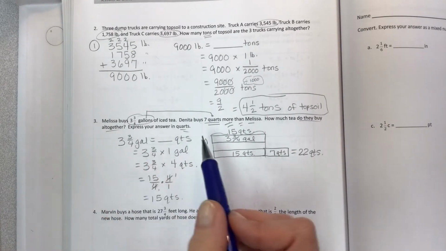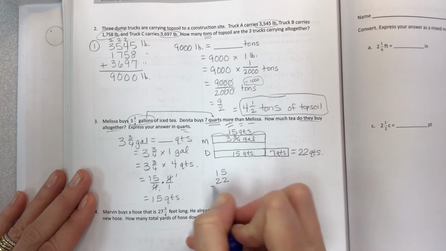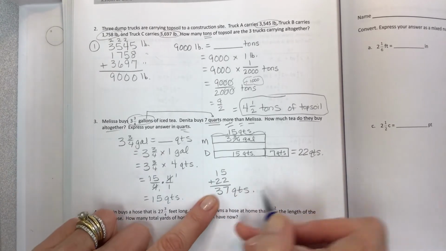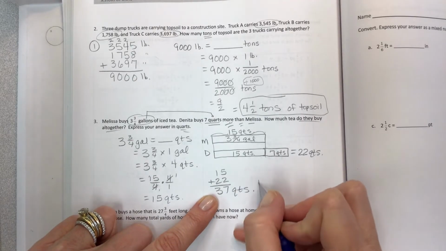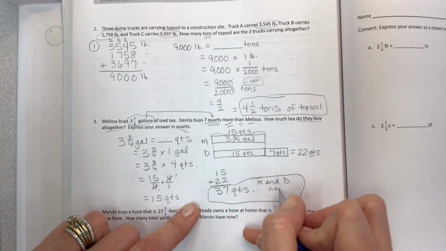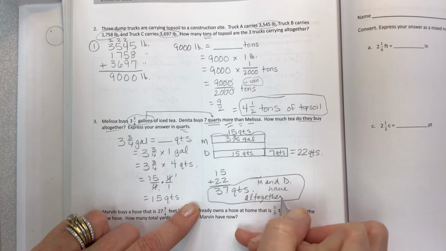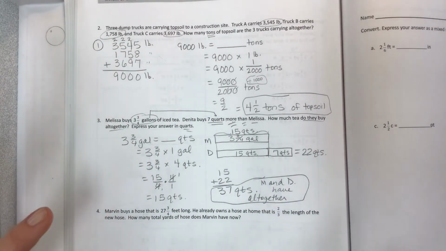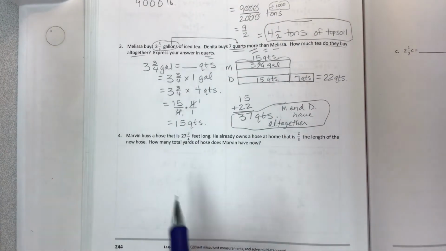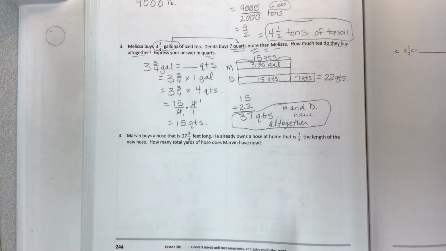Okay. How much tea do they buy altogether? Express your answer in quarts. Now I just have a simple addition problem. And label with quarts, M and D. Melissa and Danita have 37 quarts altogether. Altogether. There you go. So not too bad. There are a couple different ways. We'll do the next one. The next one's kind of long. And I'll show you how to separate when we multiply instead of doing an improper fraction. Okay.